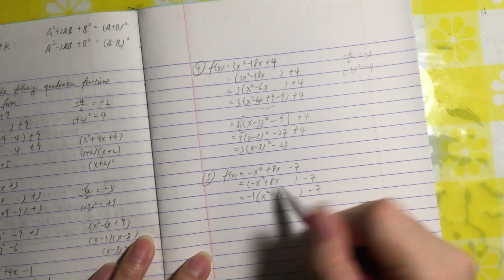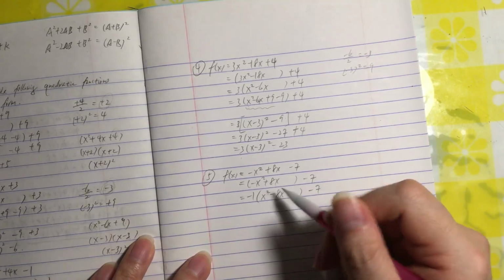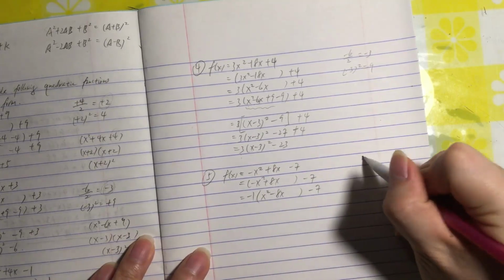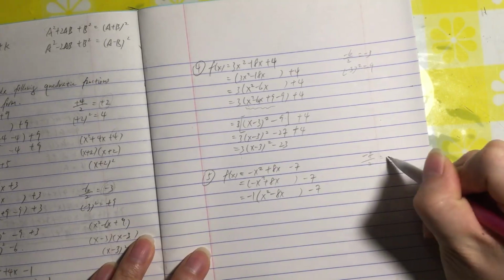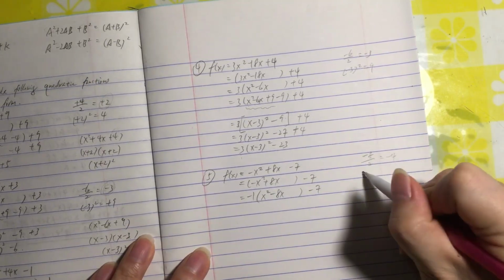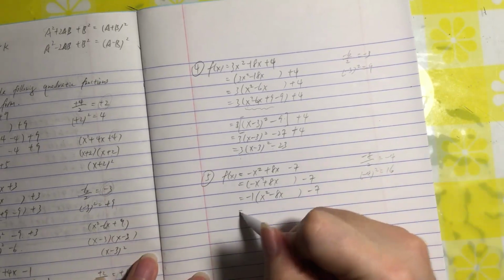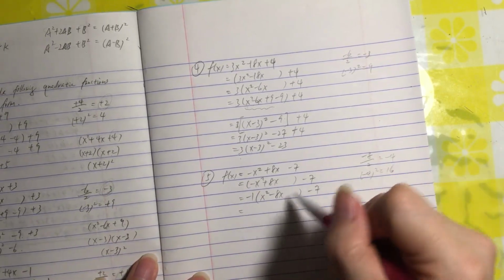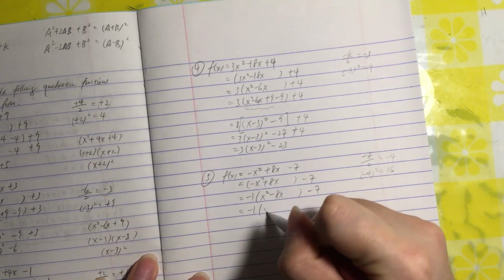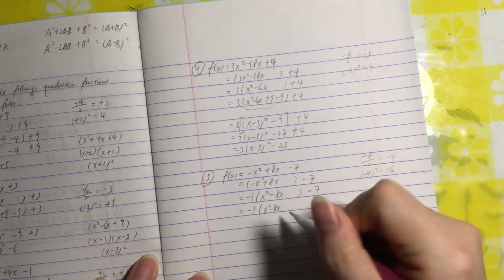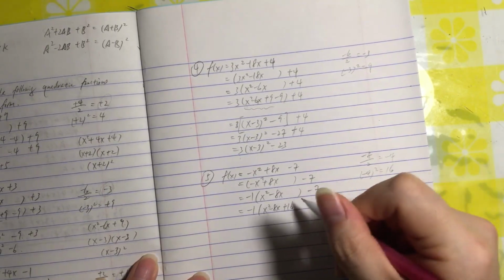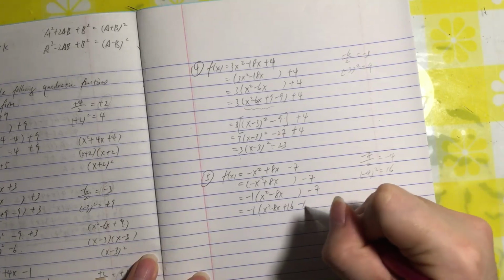Next, try to make a perfect square here. In order to make a perfect square, take the middle number, negative a divided by 2, which we get as negative 4. Then negative 4 squared is 16. So in order to make a perfect square trinomial, add 16 here. While I add 16, I need to subtract 16 at the same time to keep it in balance.